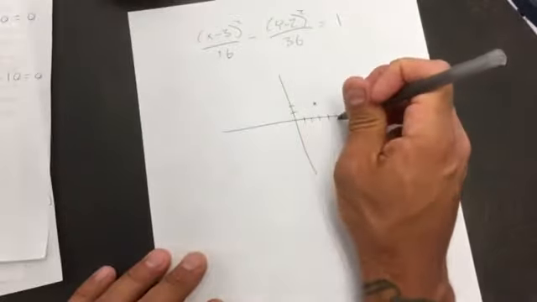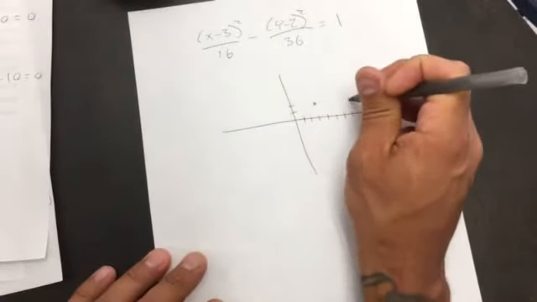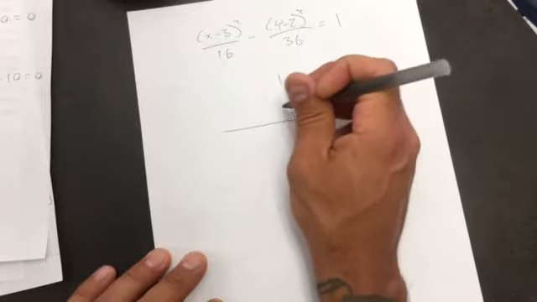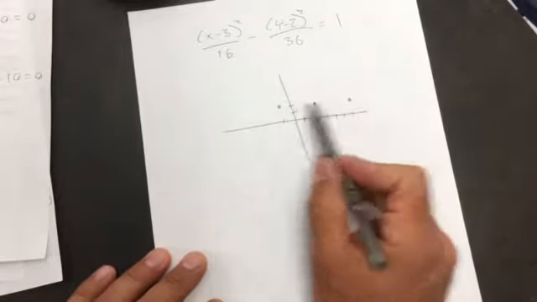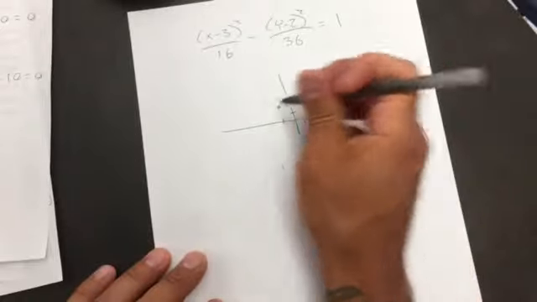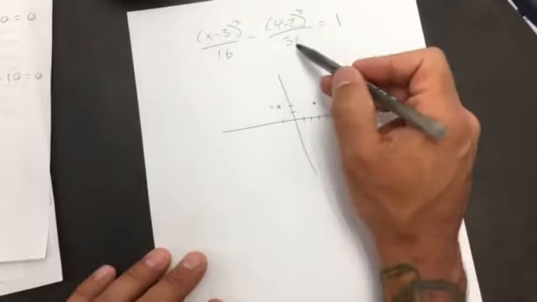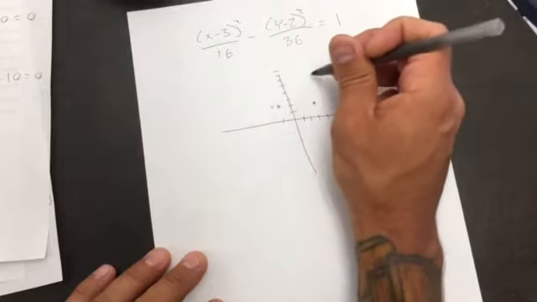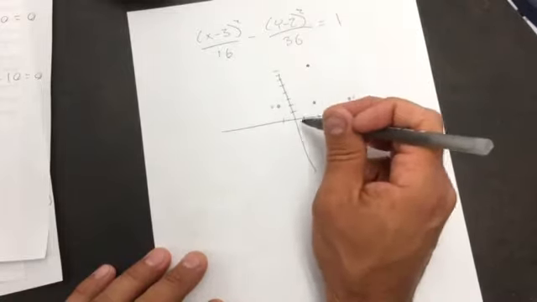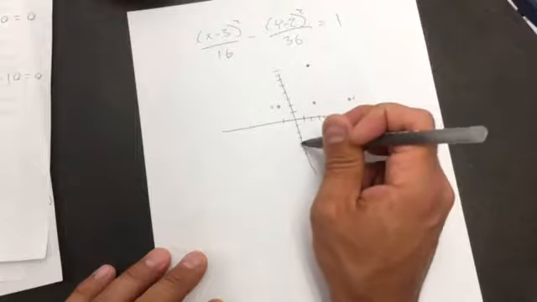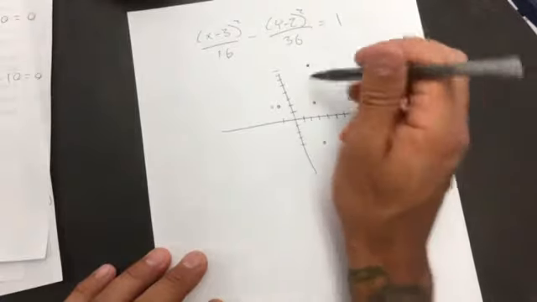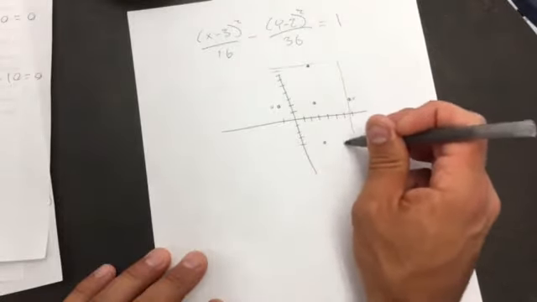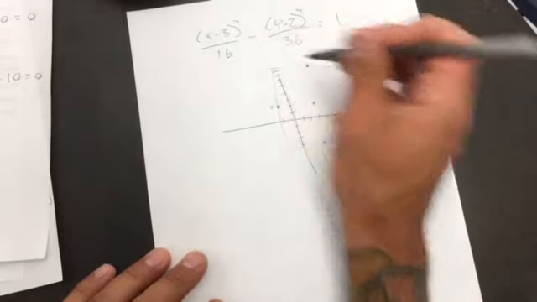So I'm going to go to the right 4, left 4. These are my vertices, okay? I'm just going to label that so I don't forget. Co-vertices are going to go up 6, down 6. And then I'm going to put a box that goes through my vertices and my co-vertices, all right?